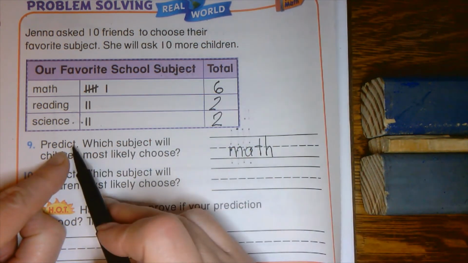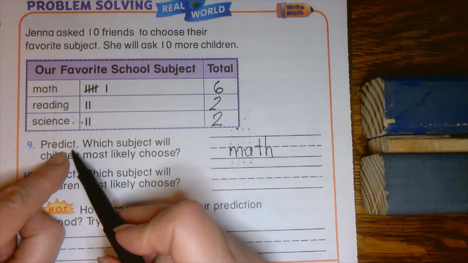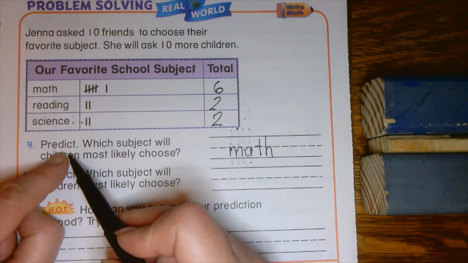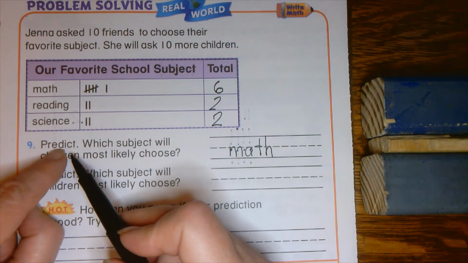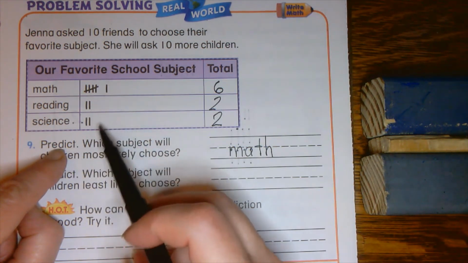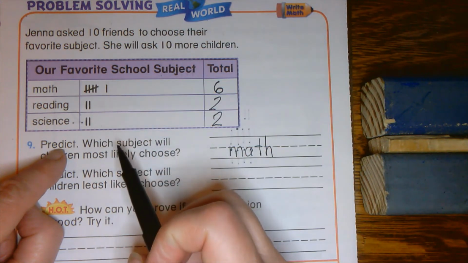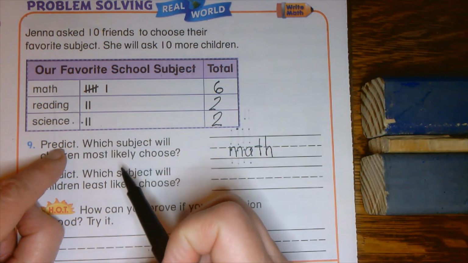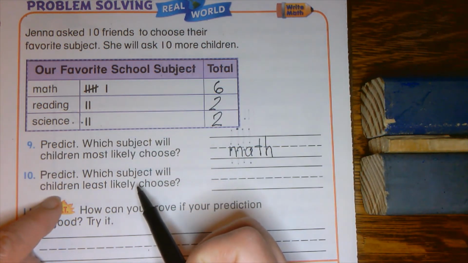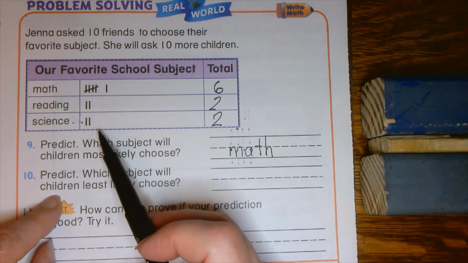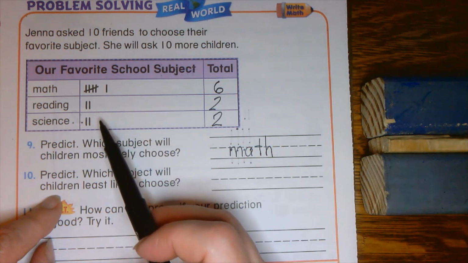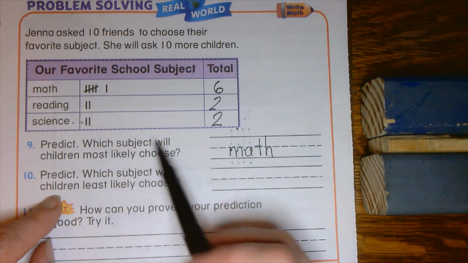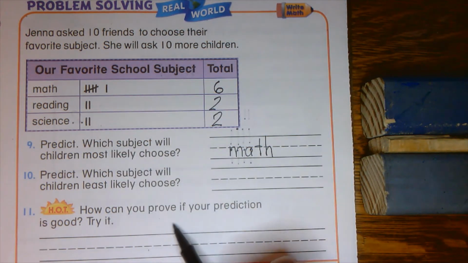You know, predictions might be wrong sometimes, right? So we're not saying absolutely that's the answer if you actually asked them. You're predicting your best guess. And because we see here that most of them already liked math, our best guess is that math is going to be their favorite. Which will they least likely choose? Well, now you kind of have 2 choices to go with, don't you? So you could choose here which one you think would be least likely.